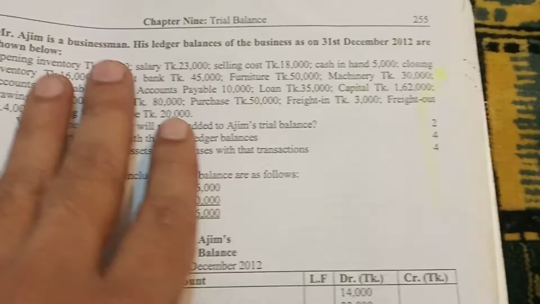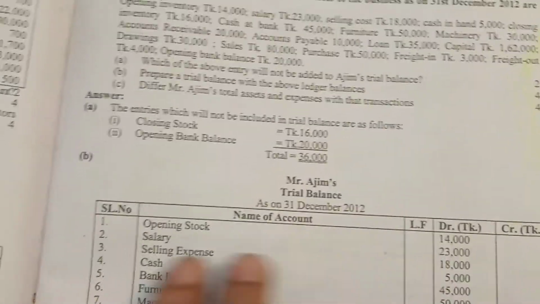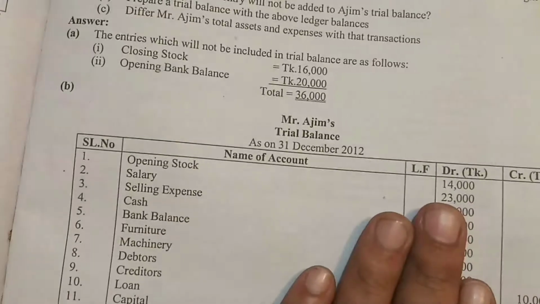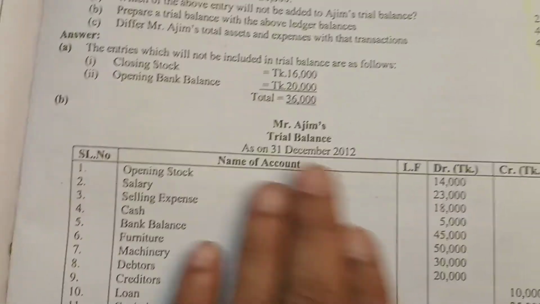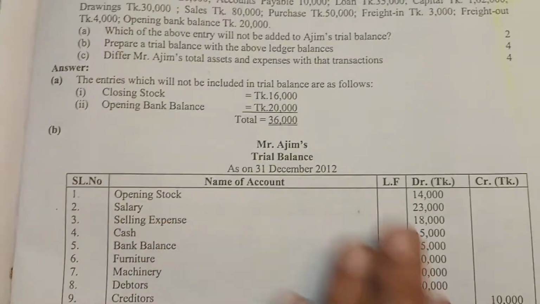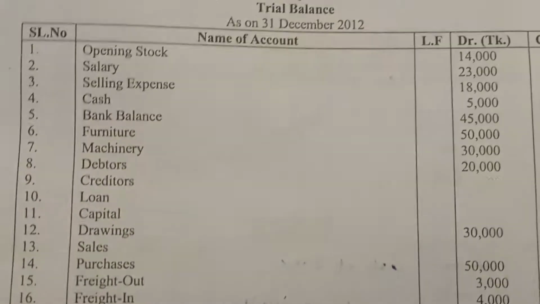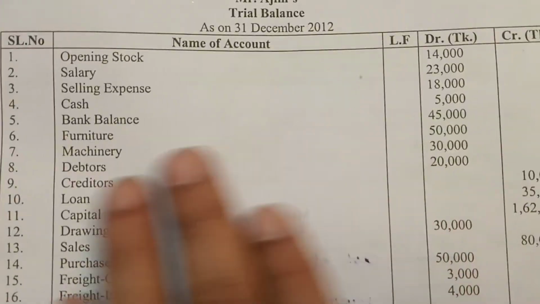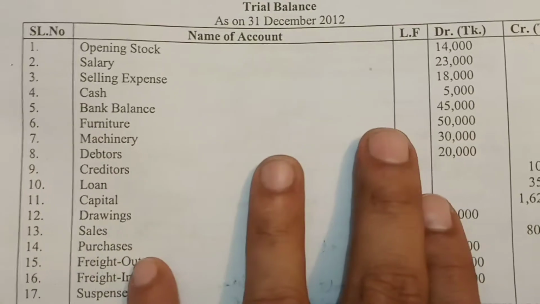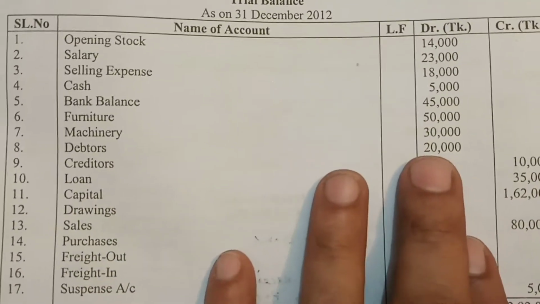So next one in here, according to the things given in the transactions, we are going to put all of it. Opening stock, this is always on the debit side. Salary is an expense, so it's on the debit side as well. Selling, this is also expense. All the expenses, remember, will come to the debit side. The cash, this is your asset, so assets are also on the debit side. Furniture, that's your asset as well, the debit side. Machinery, your assets, on the debit side.